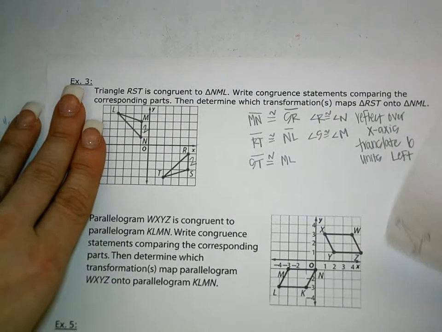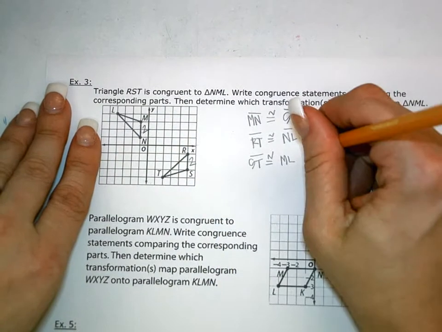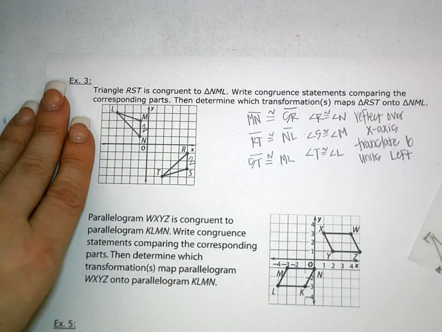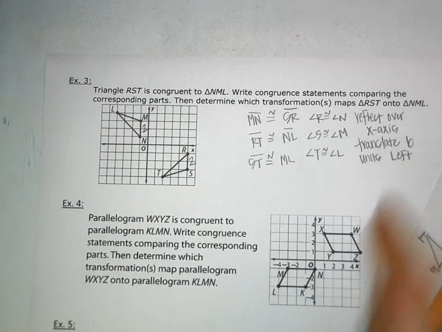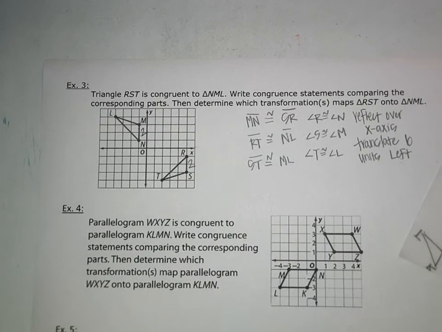And then the last one, angle T, is congruent to angle L. Okay, so you have to have all of those done and tell me how it gets from this one to this one, and make sure you're reading it really carefully so you know which one is going where.